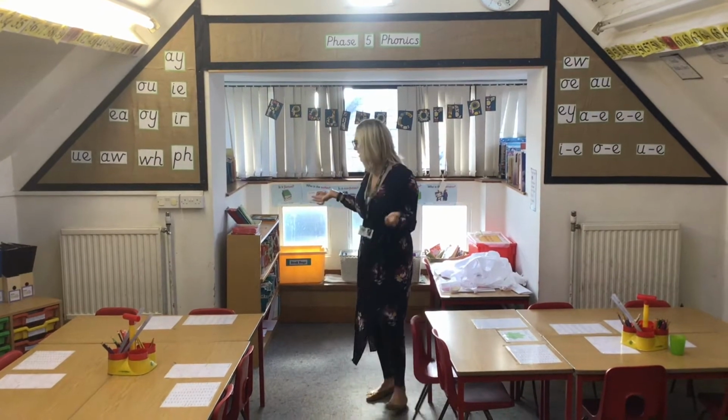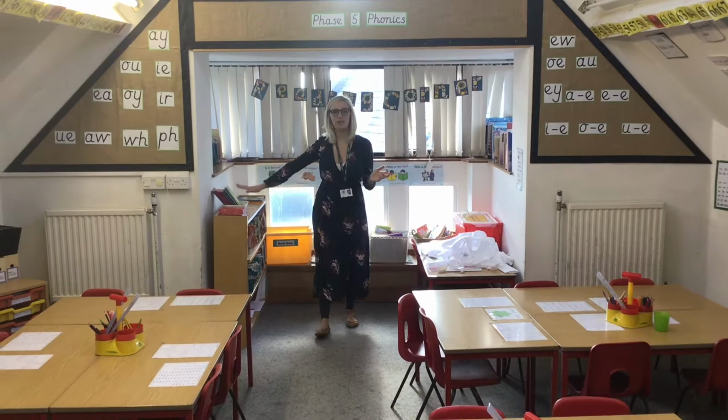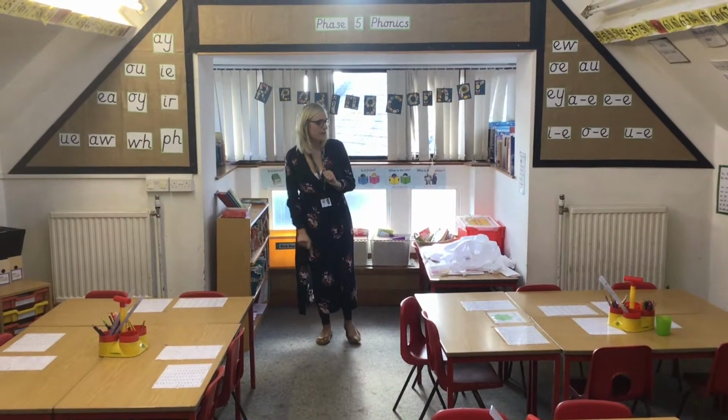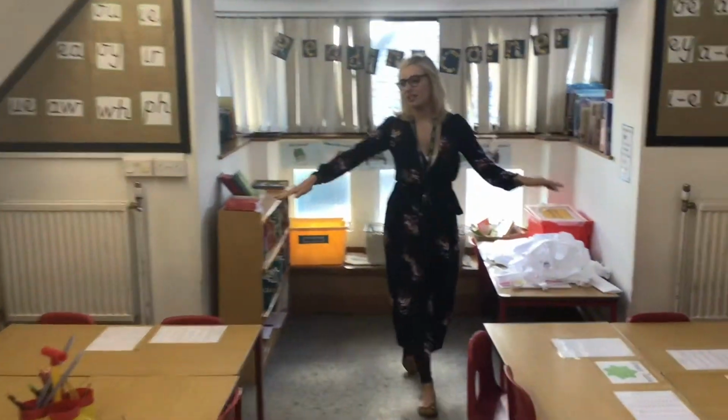At the back, this is where I hear all the readers. We have all the reading books, we have phonics books, and we also have normal books. This is where the children put their book bags at the back, then they put their reading books on the side. Come this way and I'll show you.